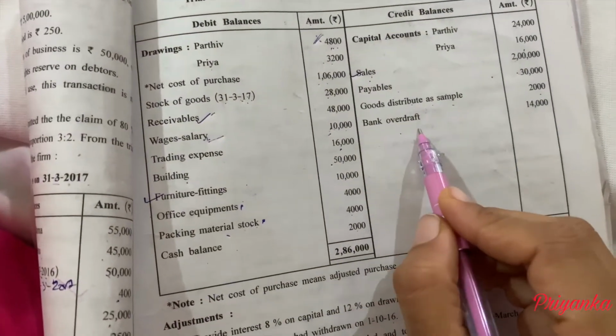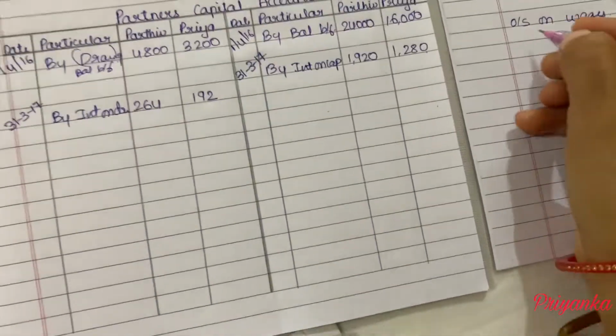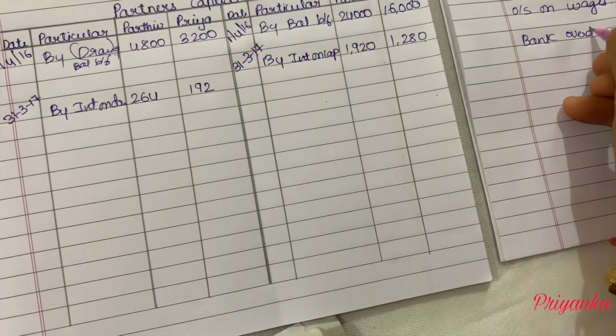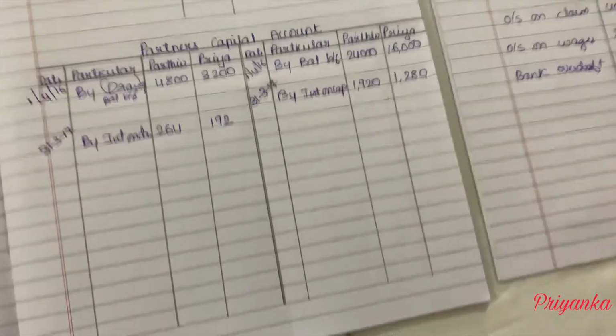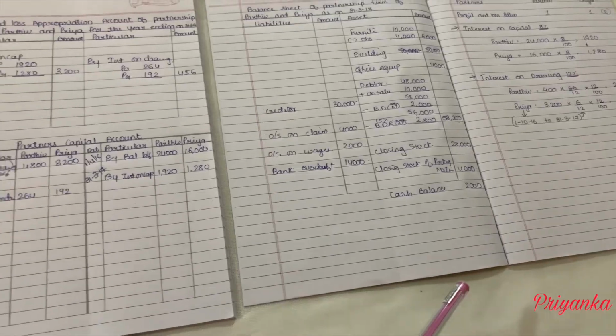Next is the bank overdraft. Again, it is your liability of rupees 14,000. So write down here bank overdraft of rupees 14,000. So here we finish with all the adjustments and all the trial balance entries.